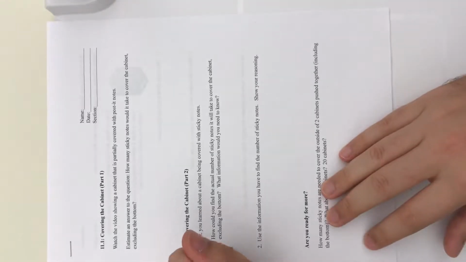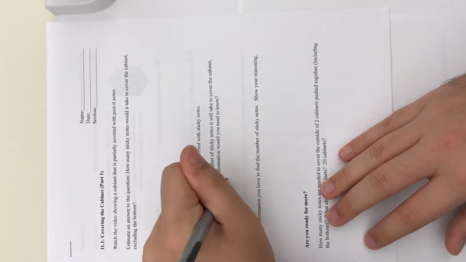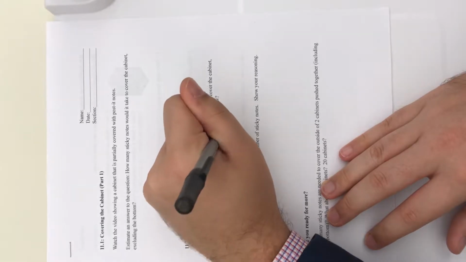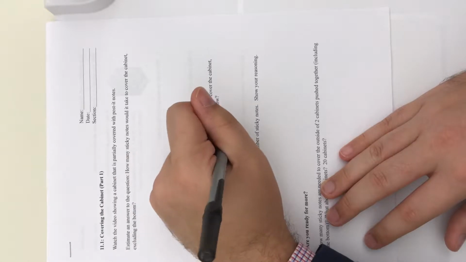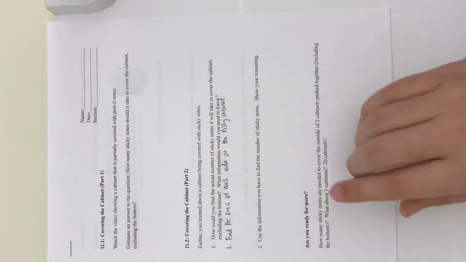So the thing about the video is that it doesn't tell us all the dimensions that we need in order to find the surface area or find out how many Post-it notes cover the entire filing cabinet. So what we need to do is find the area of each side of the filing cabinet.